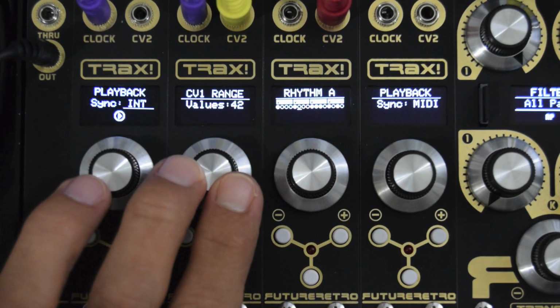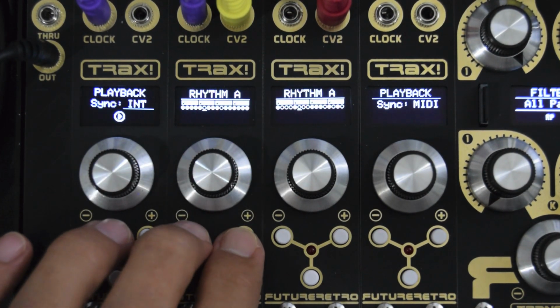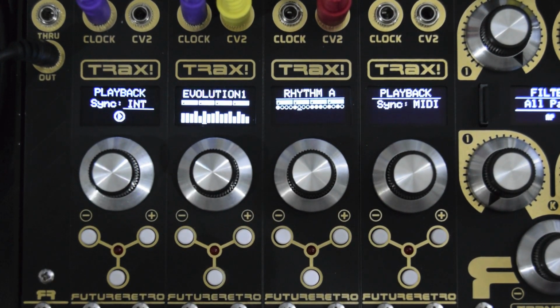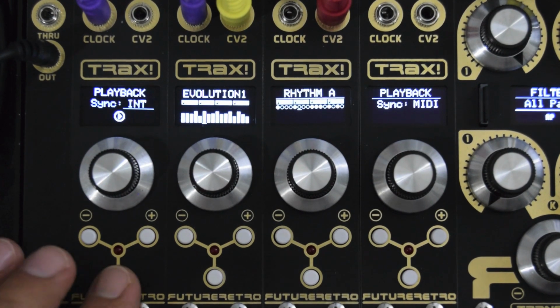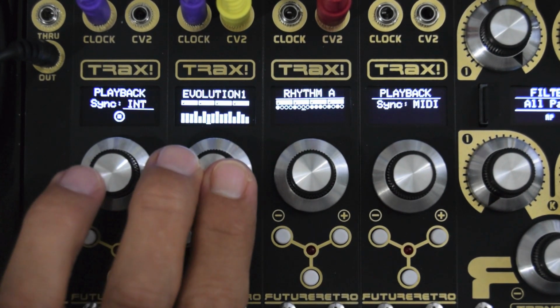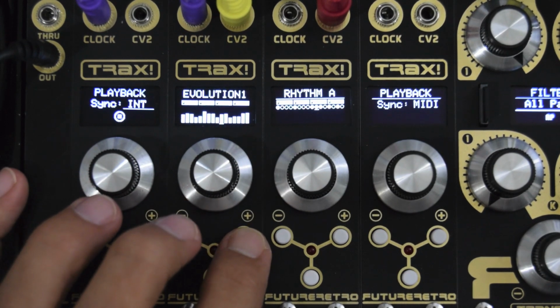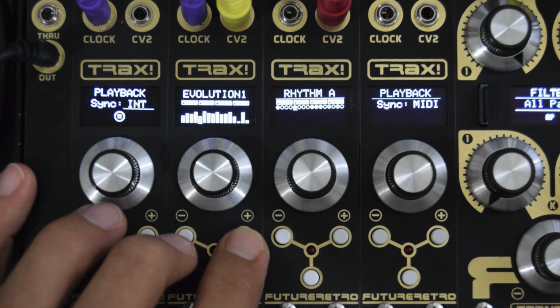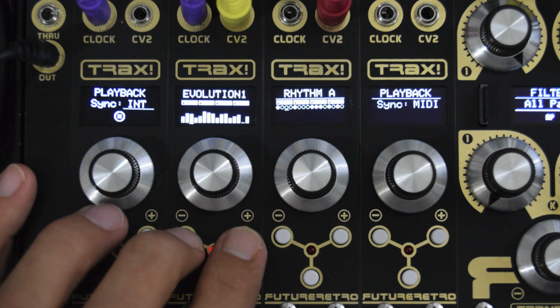And what that's going to do is it's going to limit the values Evolve can create. So it's going to keep it all within that 909 drum set range. Let's try that. Let's try evolving. And I can jump forwards or backwards through these evolutions.